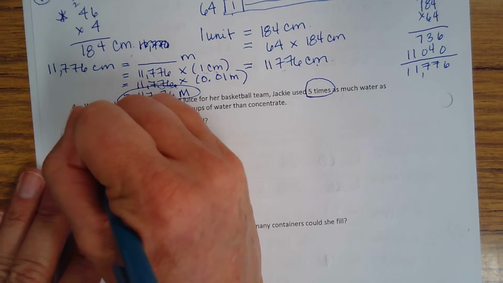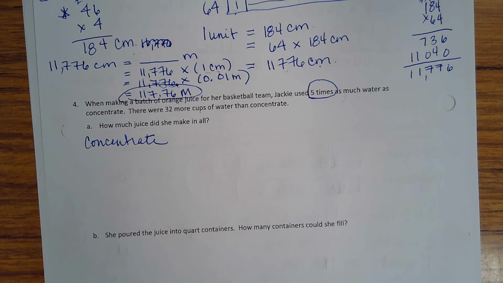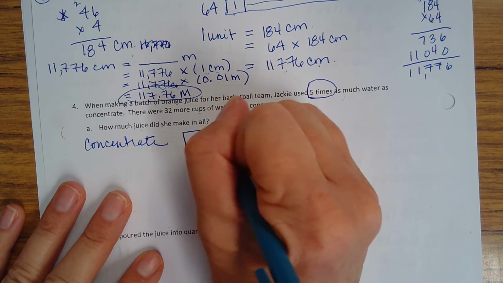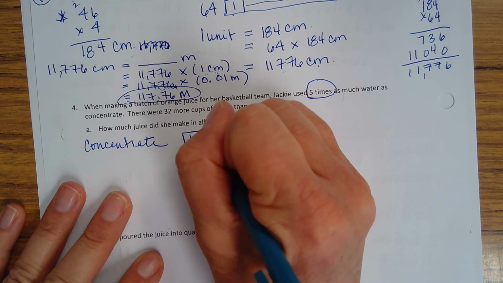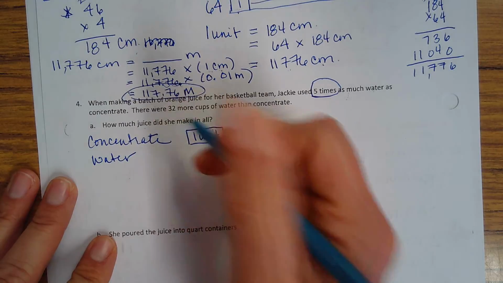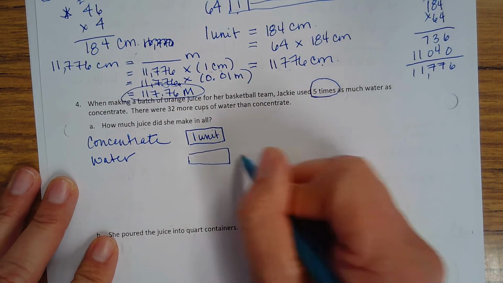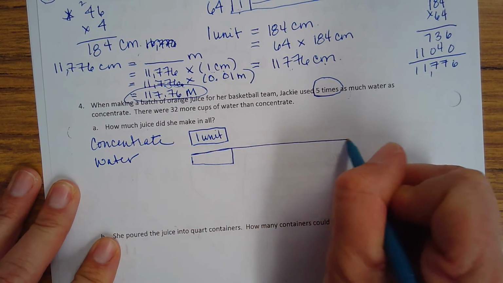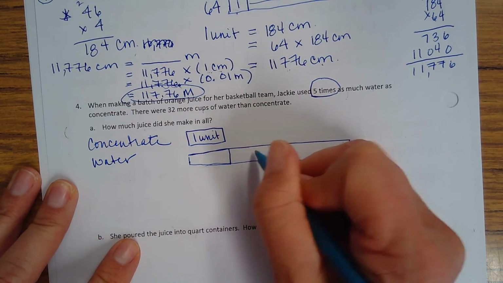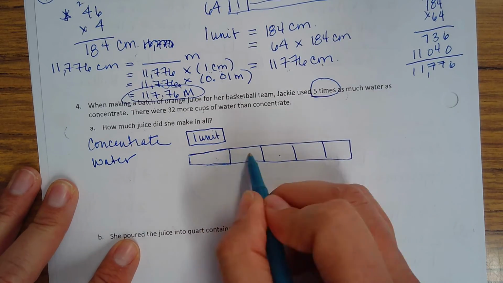So let's go concentrate. Concentrate is that stuff you have to add water to in order for the juice to be made. It comes in a little container. Okay, if the concentrate is equal to 1 unit, and we know that the water was 5 times this, so it's 1, 2, 3, 4, 5.